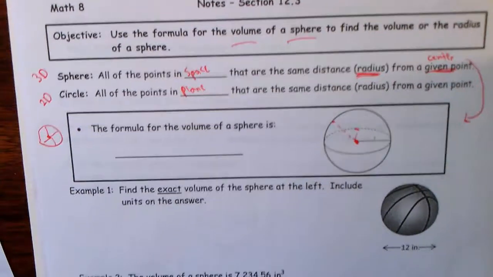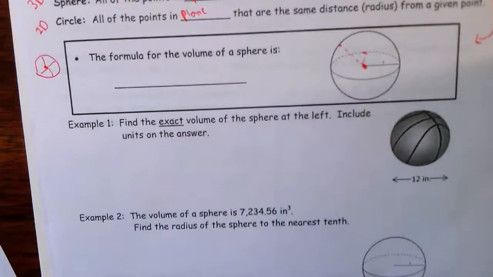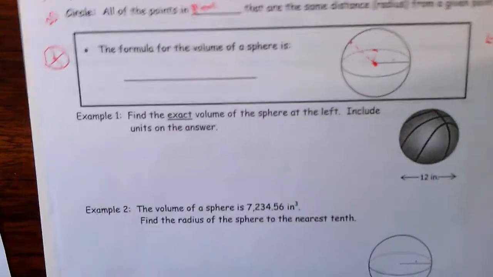All you really need to be successful here is to understand the formula. I do think the examples are really important, especially examples 2 and 3 here. But if you can use the formula, you can do these.